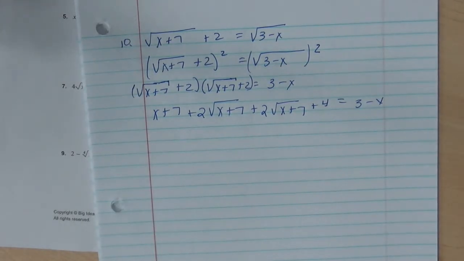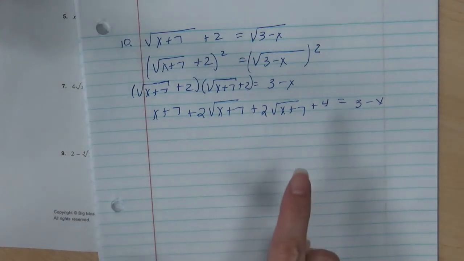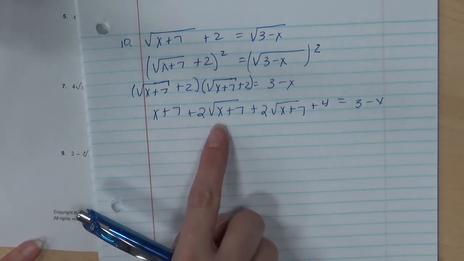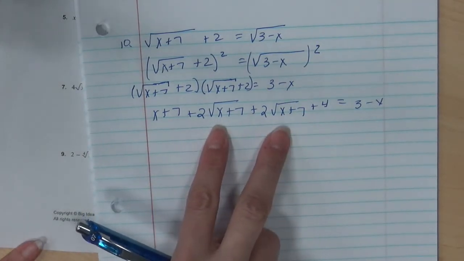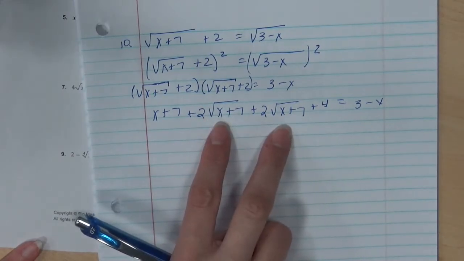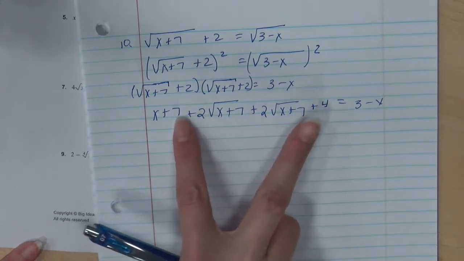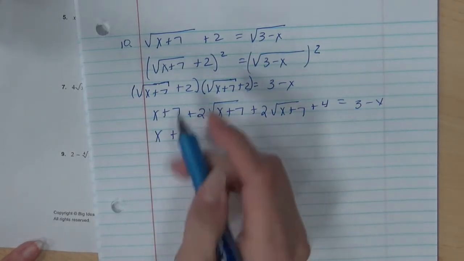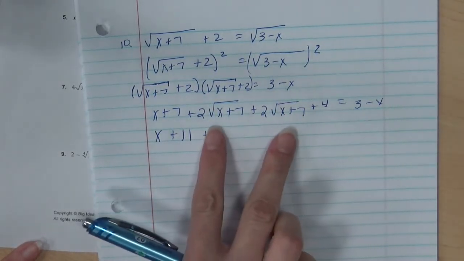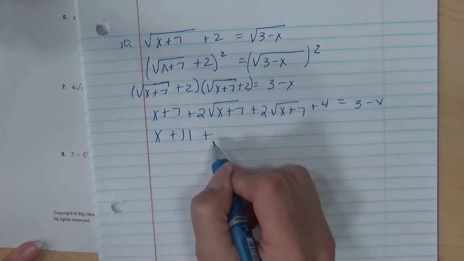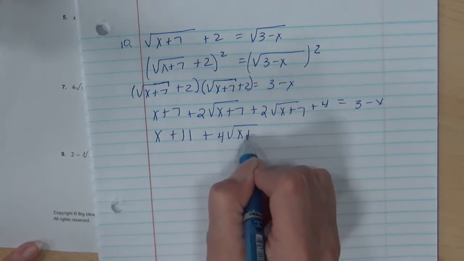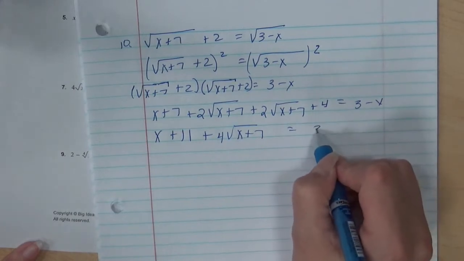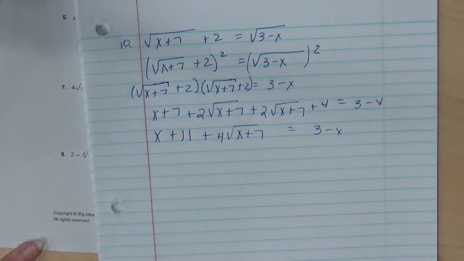So on the left side of the equation, what like terms do I have? 2 times the square root of x plus 7, 2 times the square root of x plus 7. Those are like terms, so we can combine those. Also 7 and 4, I can combine those. So we've got x plus 7 and 4 is 11. And then these two added together give me 4 times the square root of x plus 7, all equal to 3 minus x.